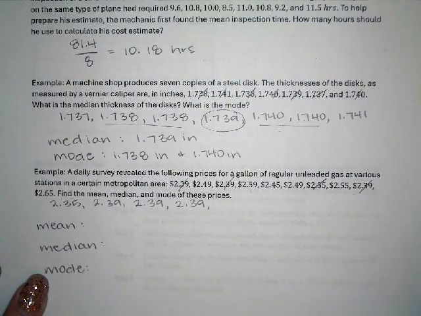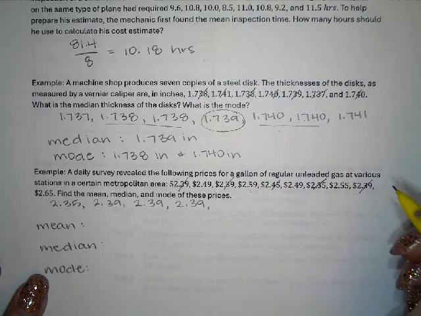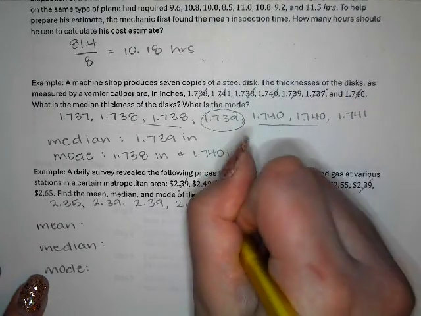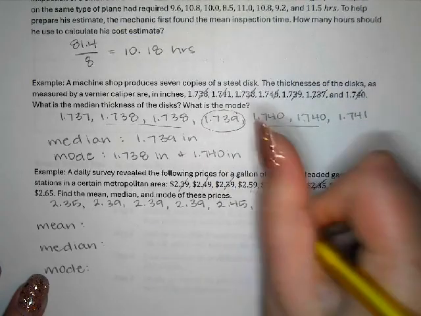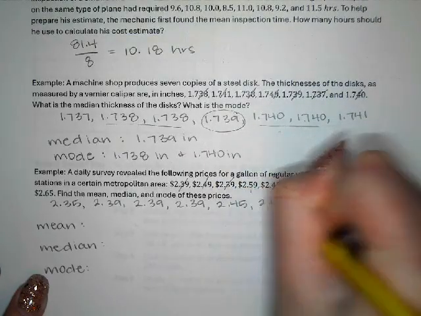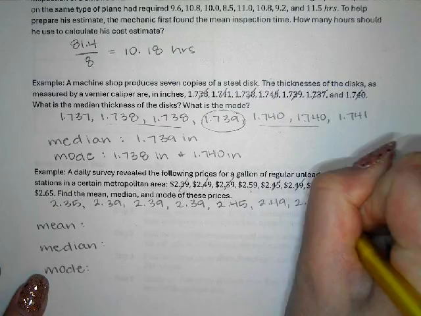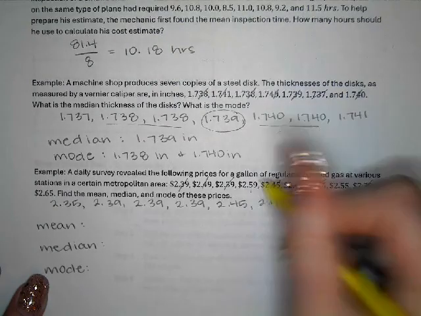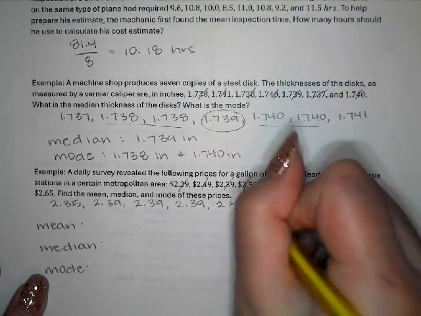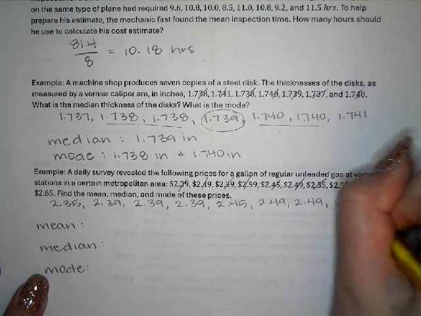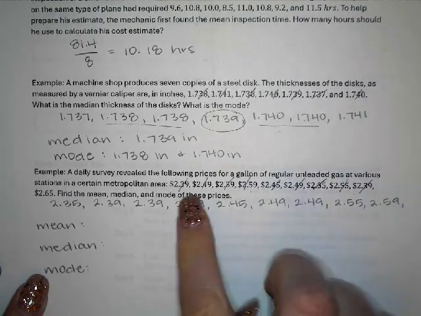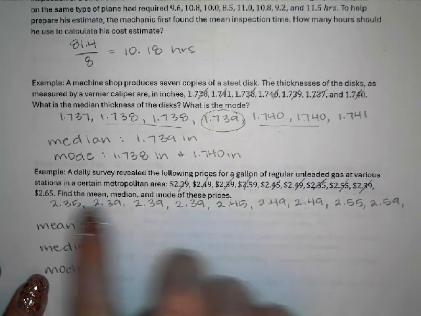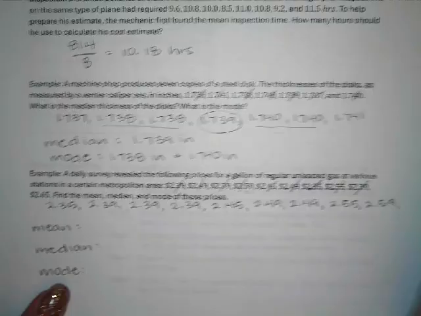And then 245 and 249. And then 255 and 259. And then this one down here was the biggest one, 265.